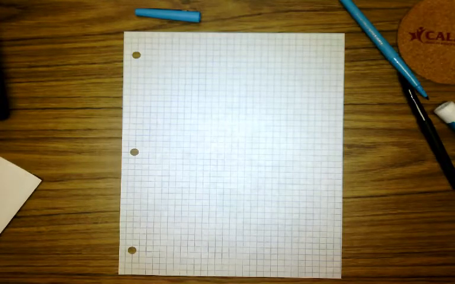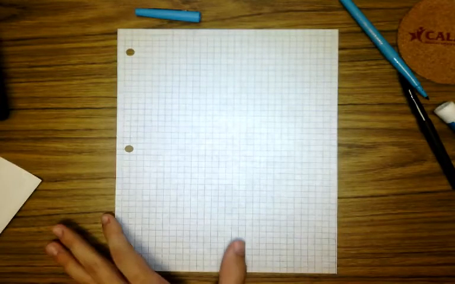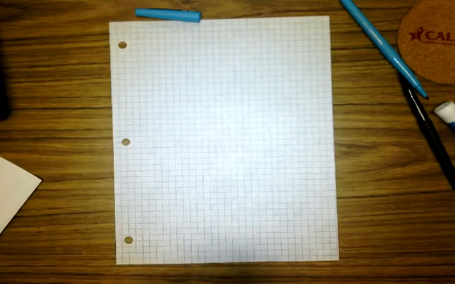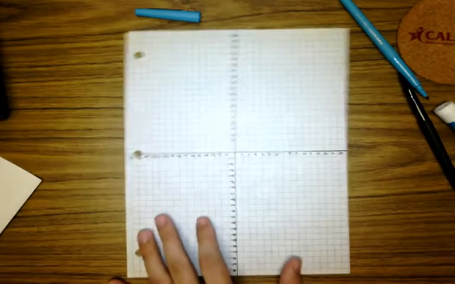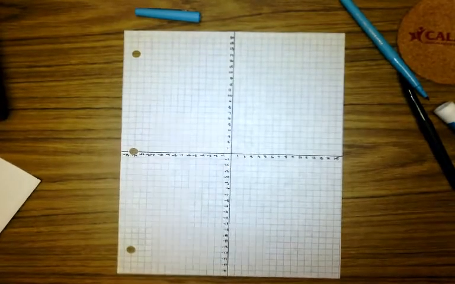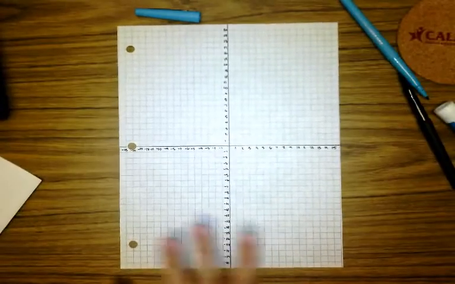Alright, so this video is going to be going over our transformations project that we are going to be starting here in class. So, first step is go ahead and get yourself a piece of graph paper and then go ahead and mark it up, okay? So go ahead and draw an X and Y axis on this graph paper, okay?